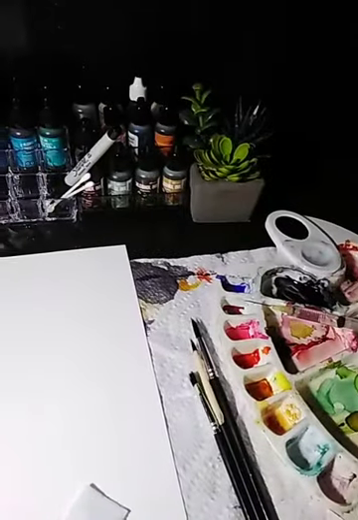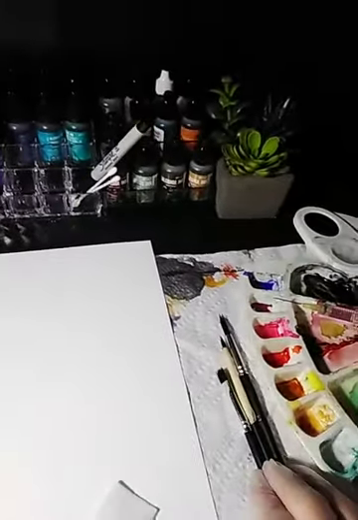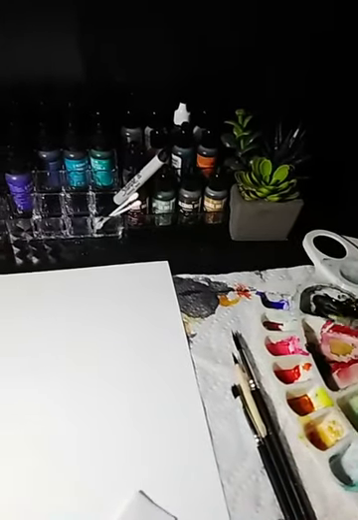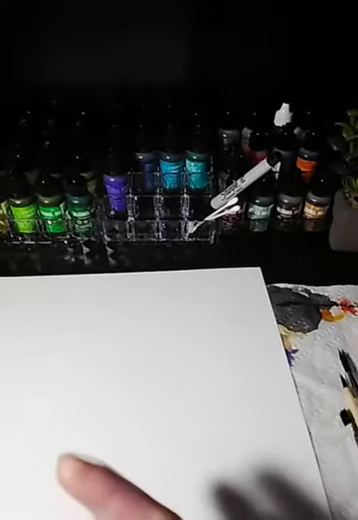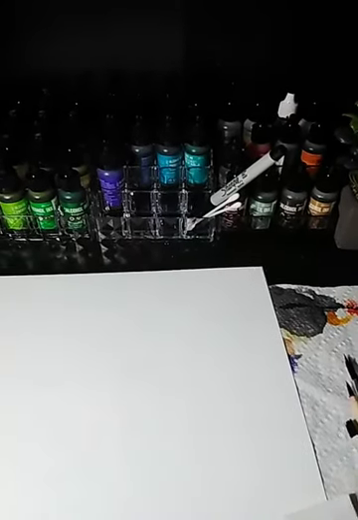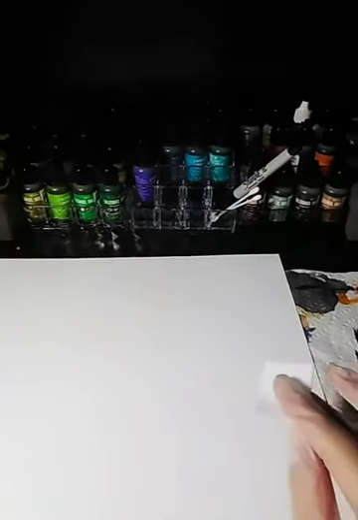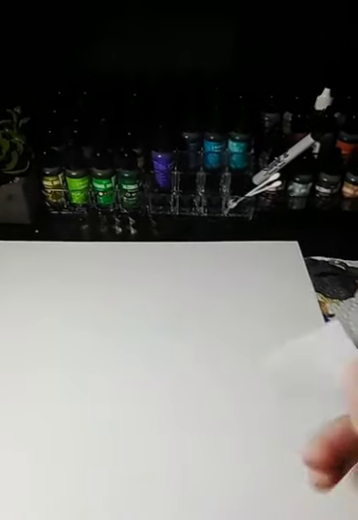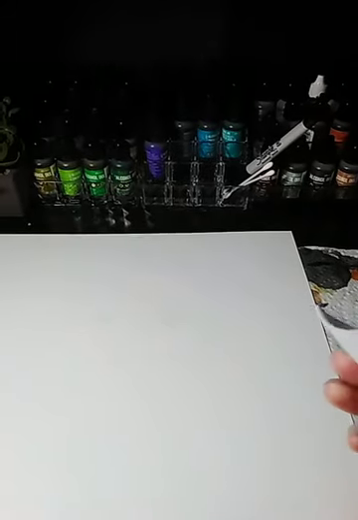So these are the tools that I'm going to be using today. I'm going to be using three brushes, my syringe, and a felt pad. There we go. I'm using my pad to block in my background. I absolutely love using a felt pad, or a sponge pad, something like that, for filling in background.